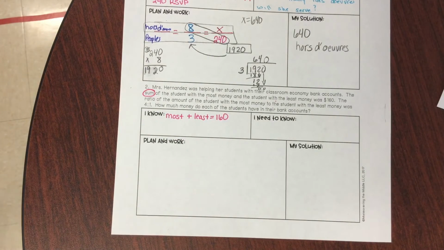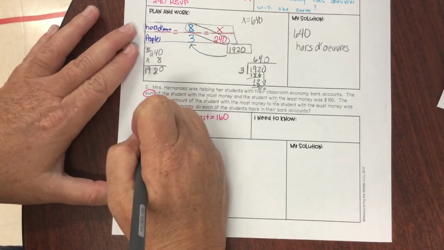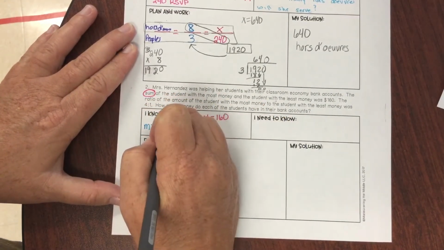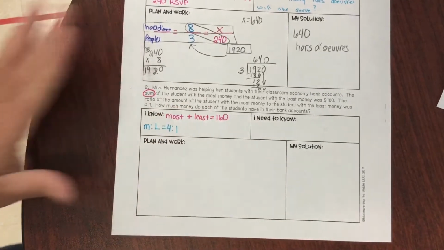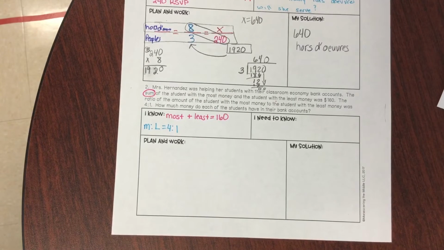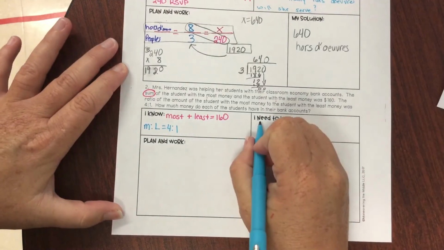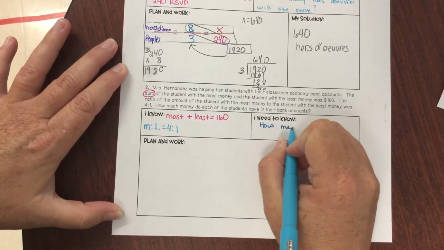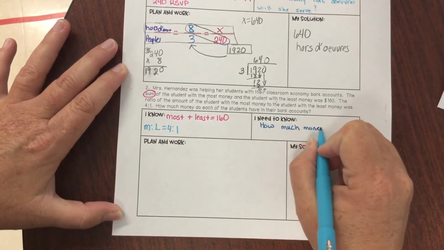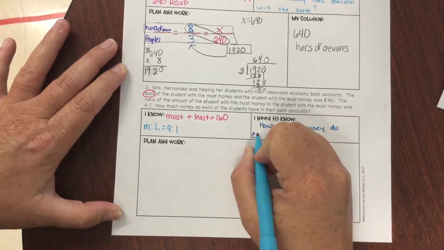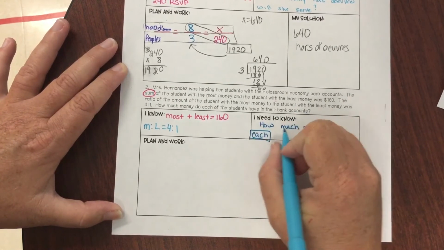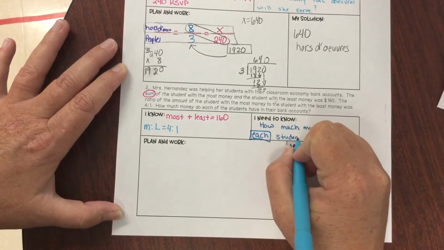Okay. We know that the ratio of most money to least money was 4-to-1. So that's important information. So most to least was equal to 4-to-1. Right? Isn't that what they told us? Okay. Now, what is it that I need to know in this problem? I need to know how much money do each student have?